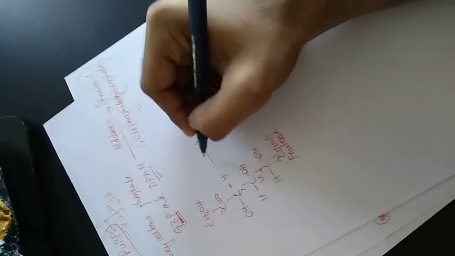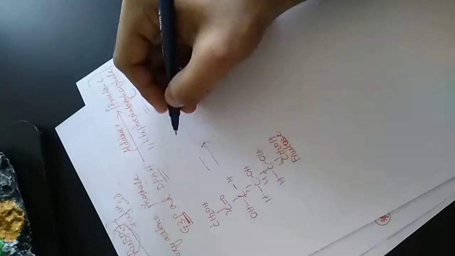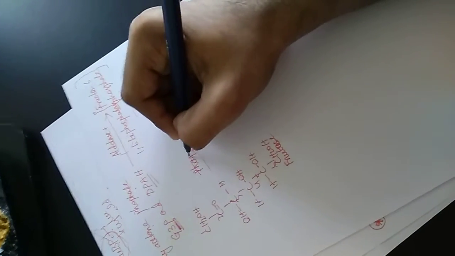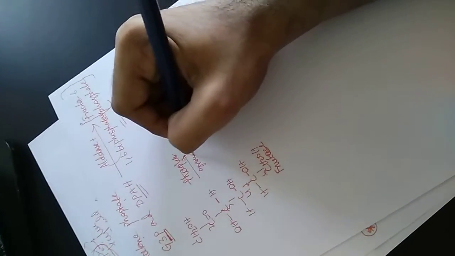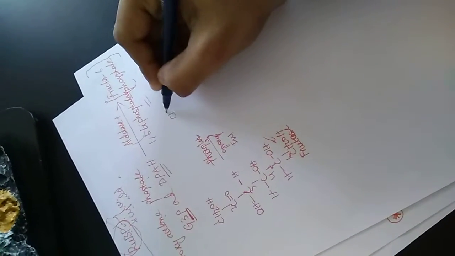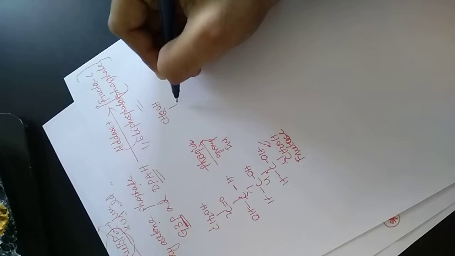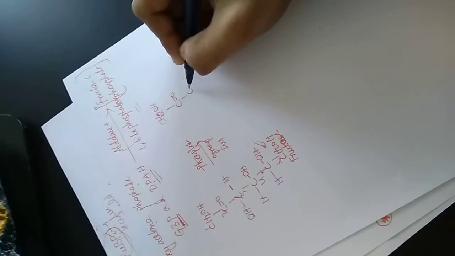So this undergoes phosphorylation, the introduction of a phosphate group at the 6th position. So this gives you fructose 6-phosphate. It looks like the following.